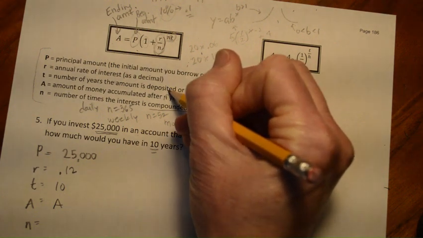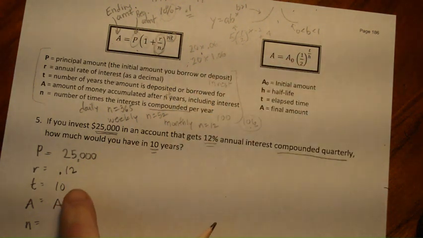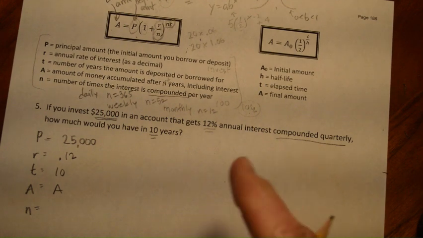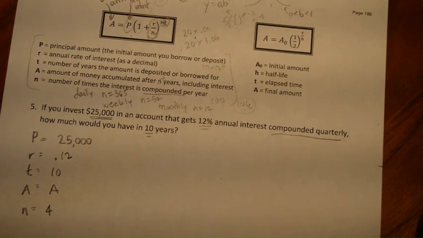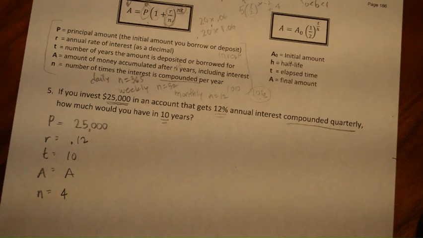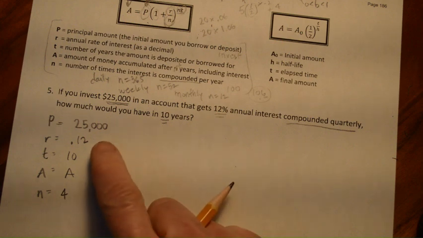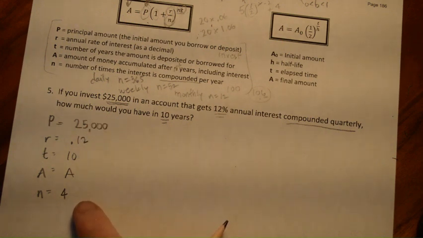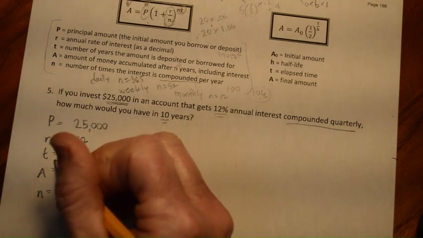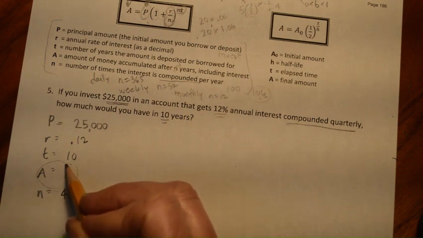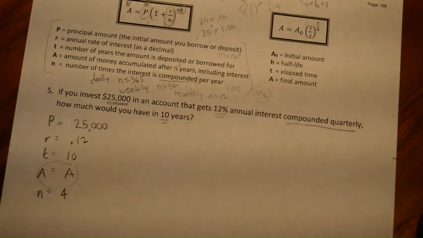That should be T years; I don't know why it says N years. And then, do I know how often it's compounded? Yes, it's quarterly. That means 4 times in the year it's compounded. So take a second before you start these problems to write down all the things that you know. Of the 5 things, you should know 4 of them. You can't have more than 1 unknown.